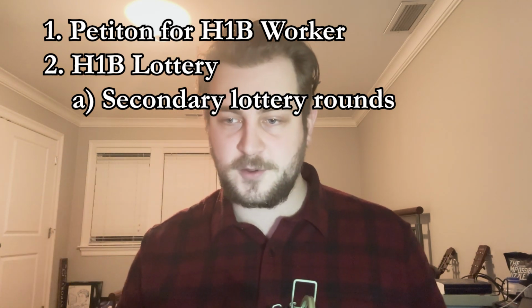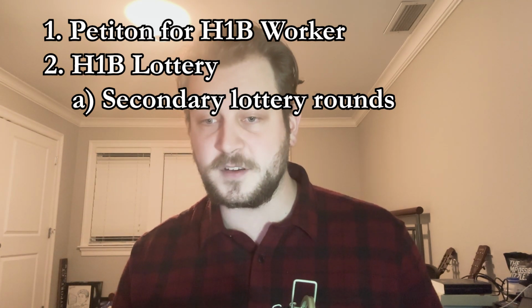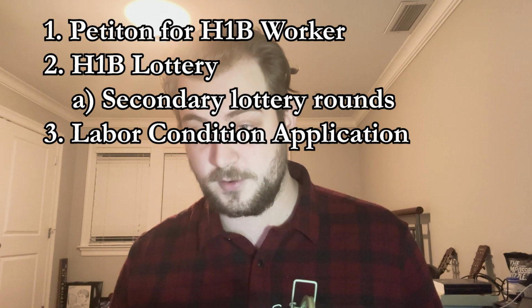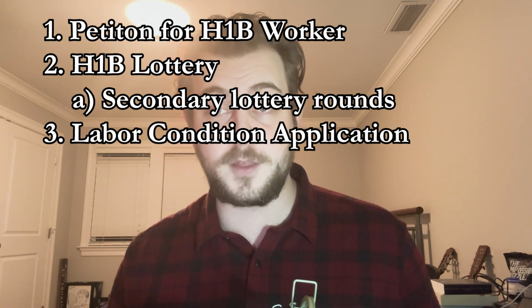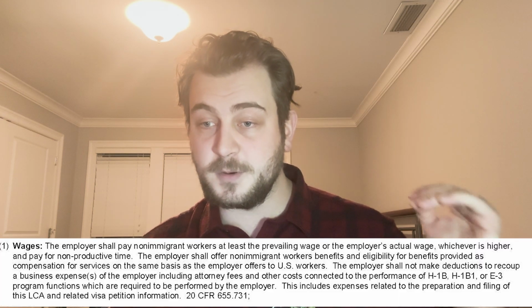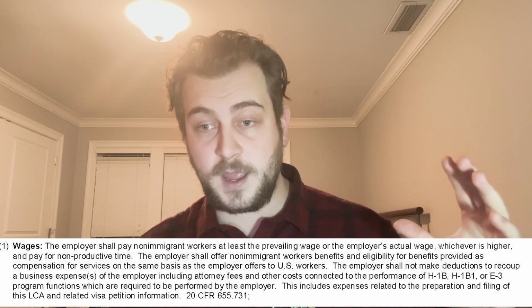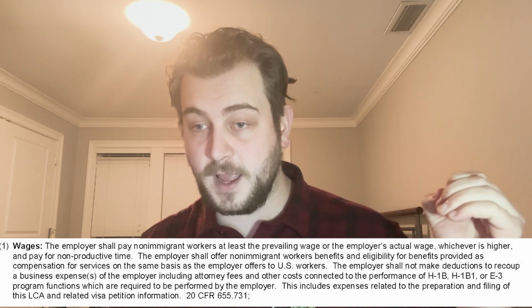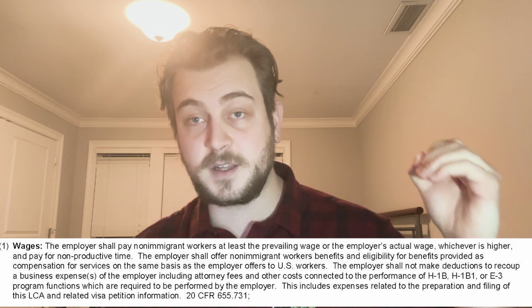Then the selected petitions are able to move on to the next step, which is the labor condition application, which an employer must file with USCIS. This application is an attestation by the employer that they are not in violation of any of the following requirements. First, H-1B workers must be paid the higher of the prevailing wage or the employer's actual wage for employees of a similar level and experience.